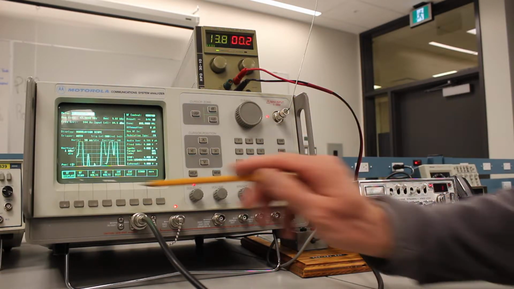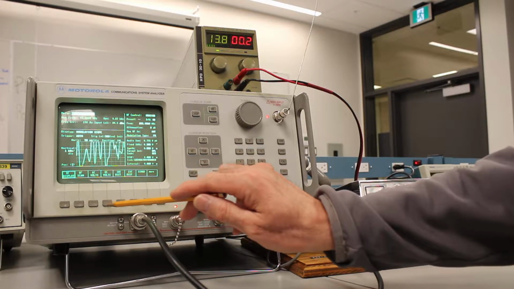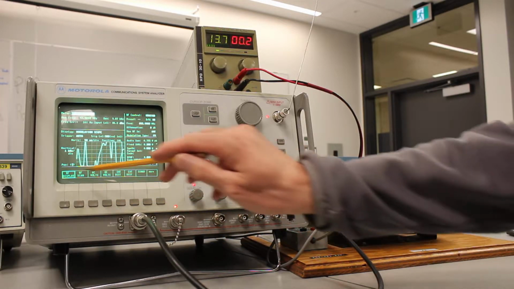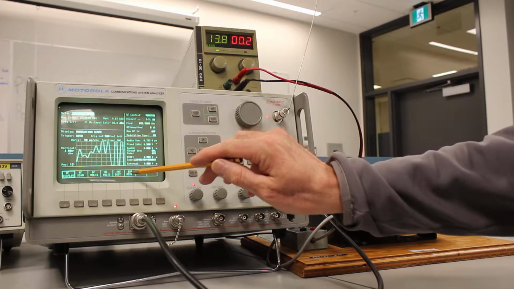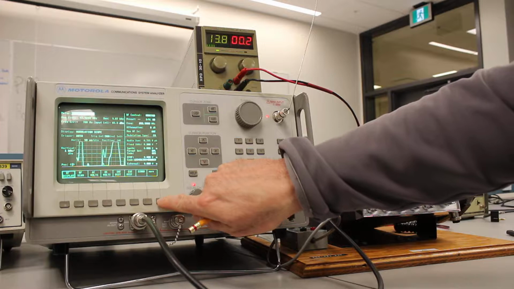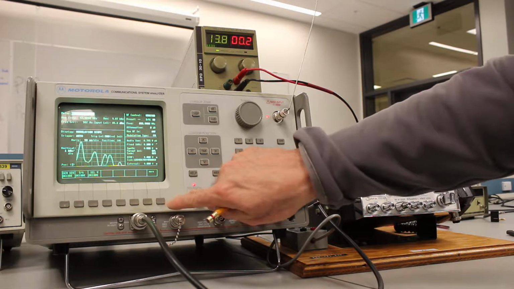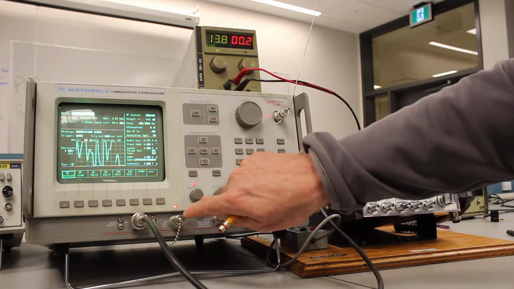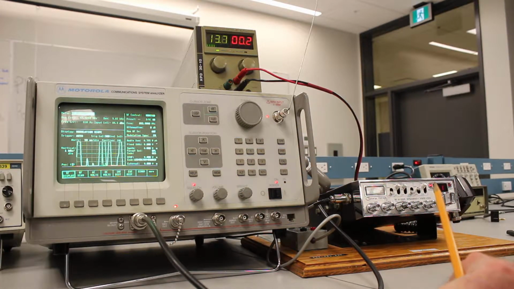You'll notice the soft keys at the bottom control each of those blocks on that task menu there. Notice to the far right there is a more, which allows you to plug in additional test instruments such as AC volts, distortion analyzer, synad meter, and others.